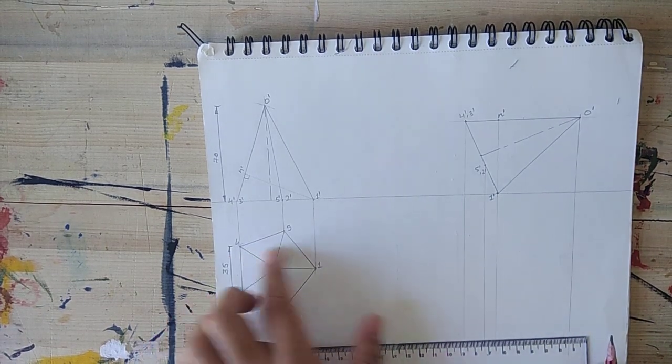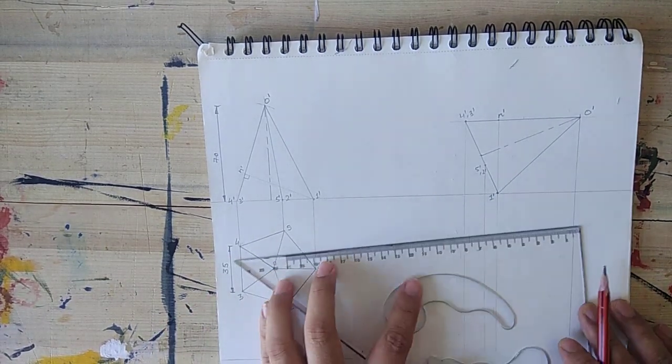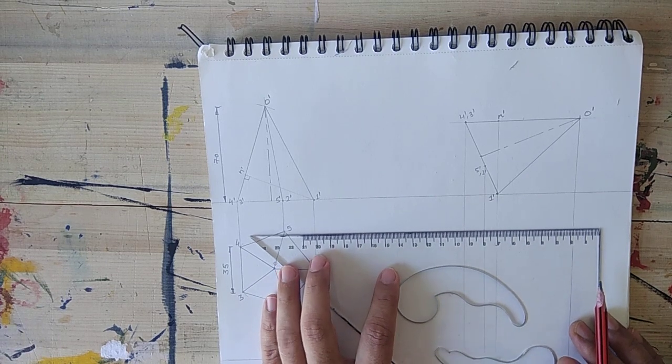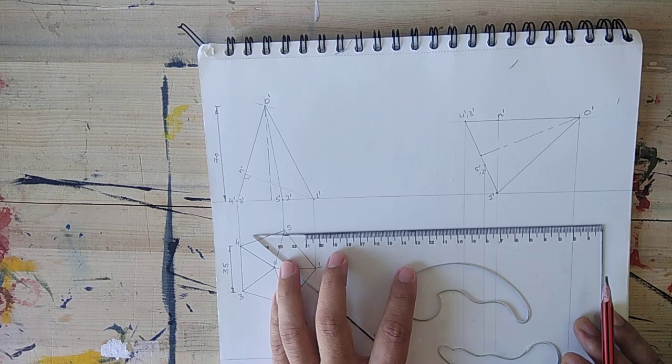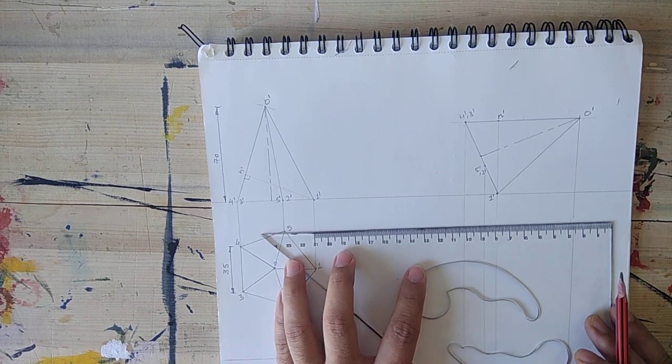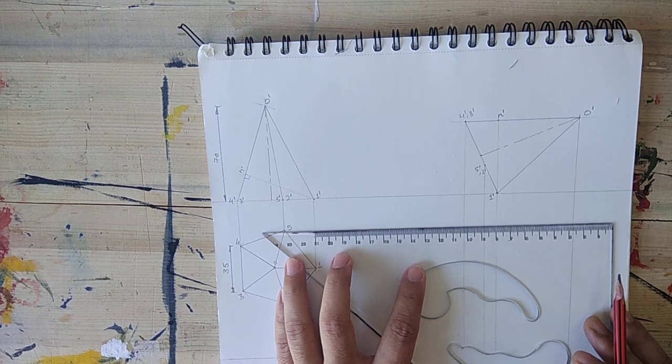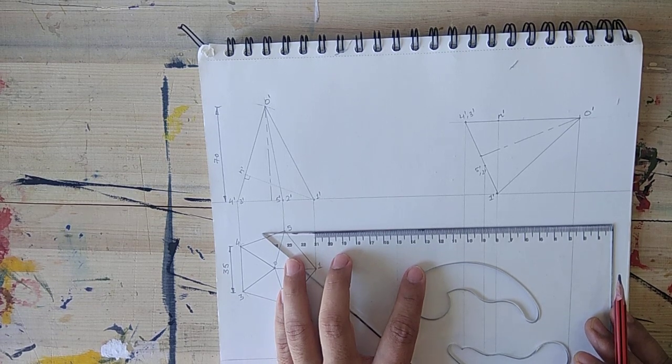After that class, extend all points towards the right from the top view. And again I'm saying, class, all construction lines should be light in shade. Don't draw dark.